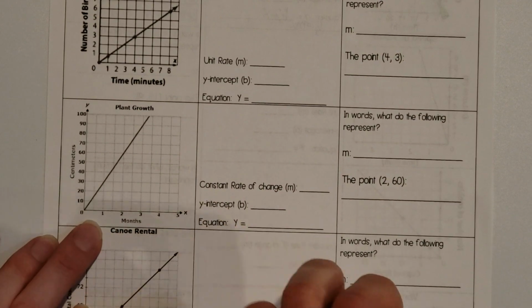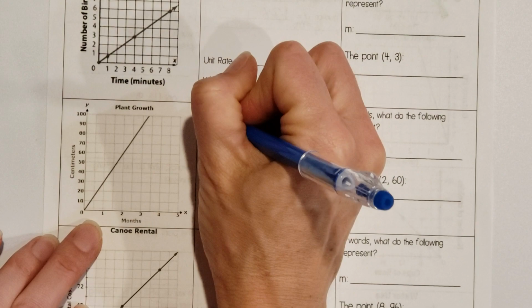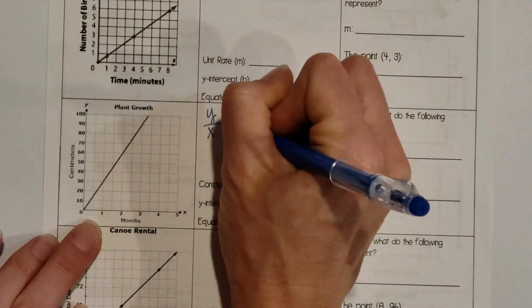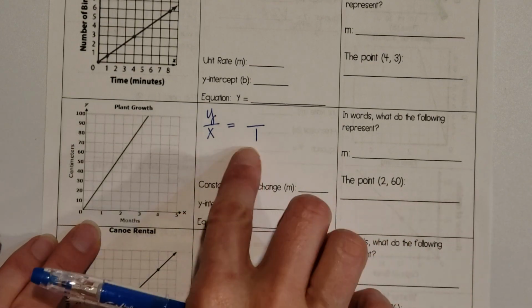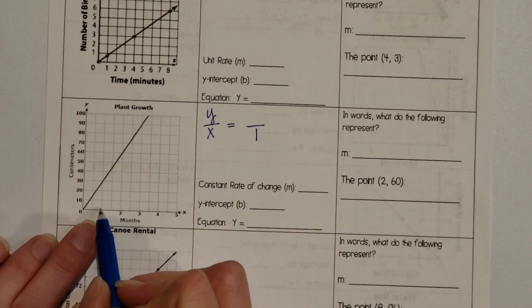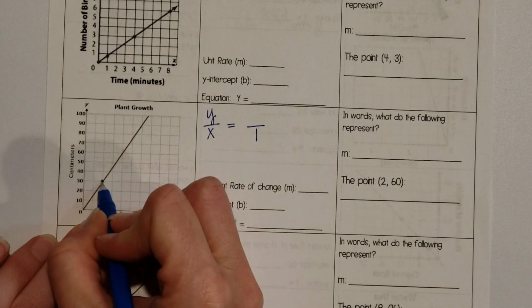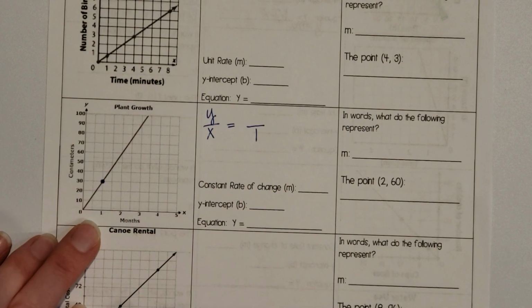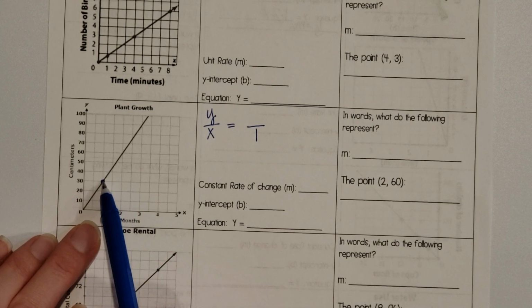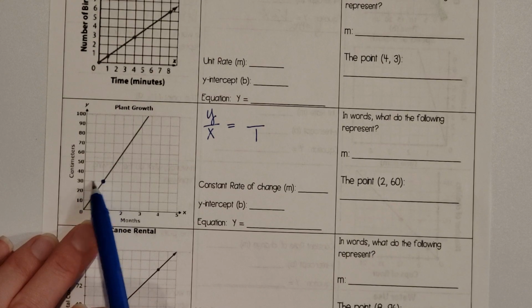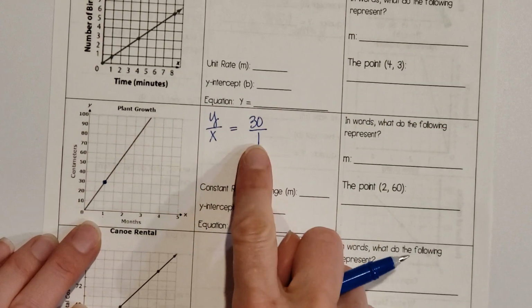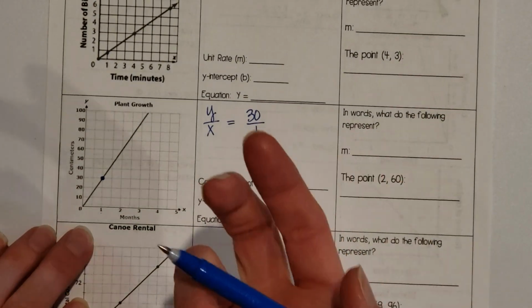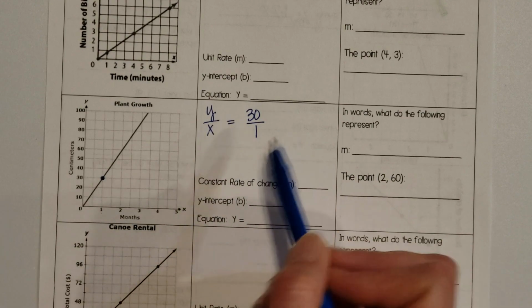Now remember, when I'm trying to find my unit rate, I want this in the form of y over x, and I want a 1 as an x. That's my unit rate. Instead of just a rate, it's a unit rate. So if I can figure out the point where x is equal to 1, I won't have to simplify anything. I'll already have my unit rate. This one has a nice little point where x equals 1, and its corresponding y is 30. So now I have this as a unit rate. I don't have to do what I had to do on the other side by dividing by 10.